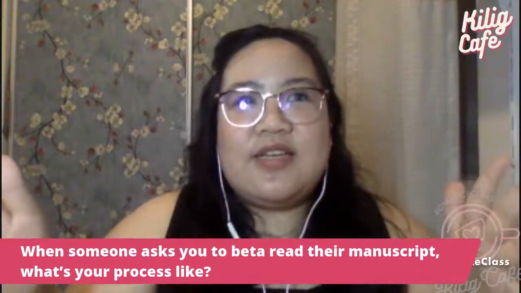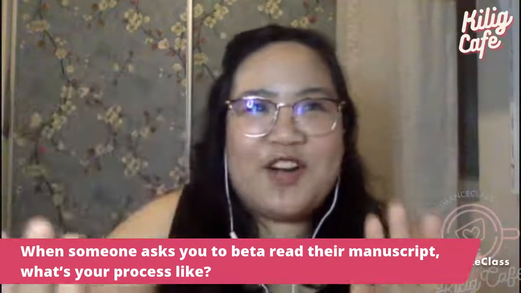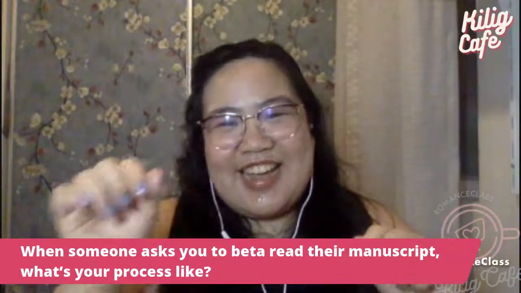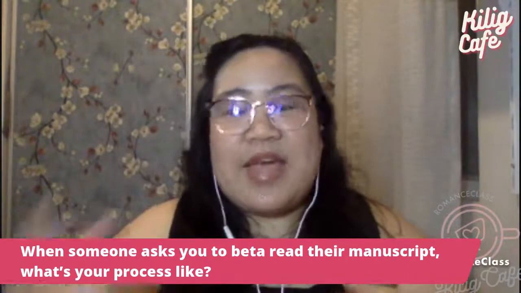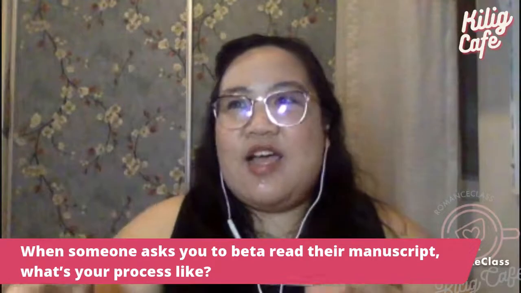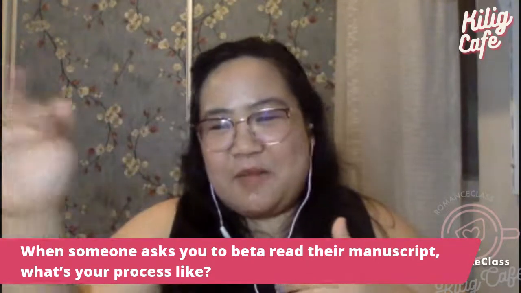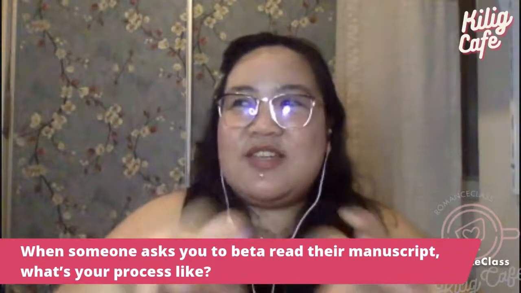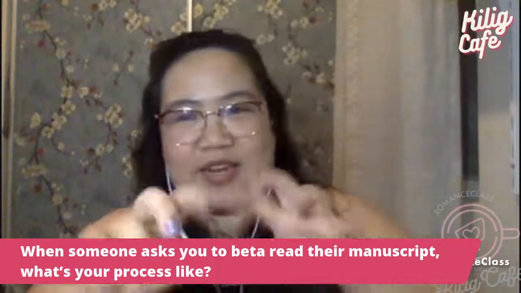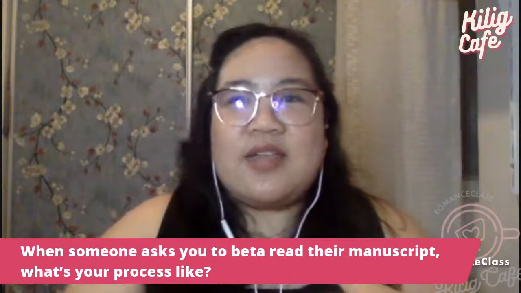Once I do that, I kind of process my thoughts first, and then I send an email answering the guide questions, again taking a page from KB's process. I have like, okay, these are the parts that I really, really liked about it, and maybe we can improve on this part. Usually it's shorter because the authors I beta read for are so good. So that's basically it.